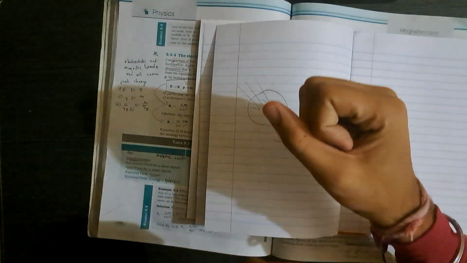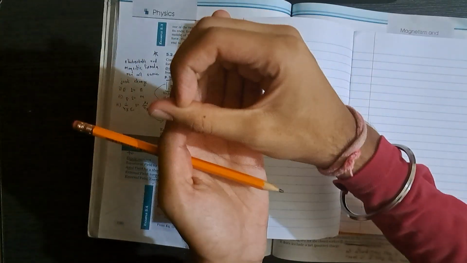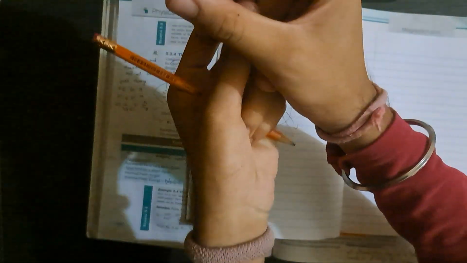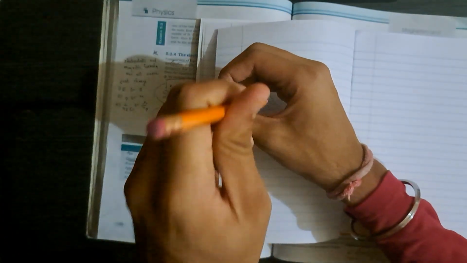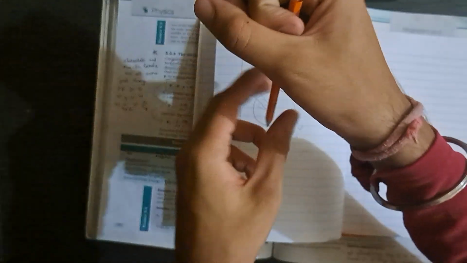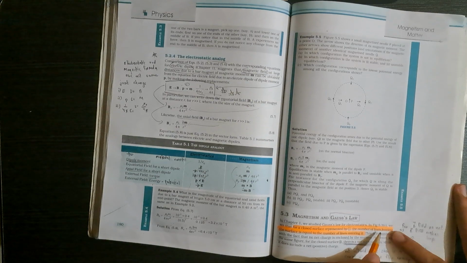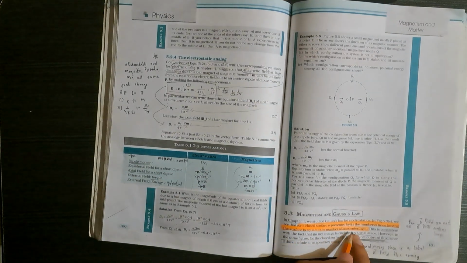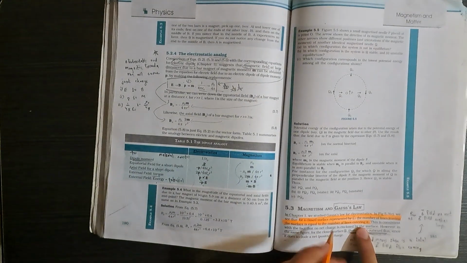If three lines go in, three lines come out, like a pencil going in and coming out the other side. For a closed surface, the number of lines leaving the surface is equal to the number of lines entering. This is the main point.